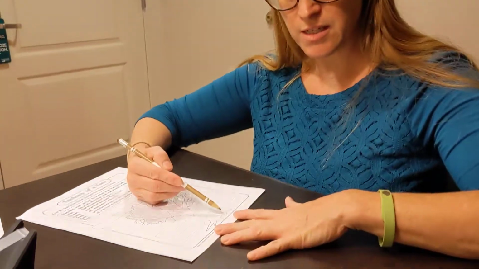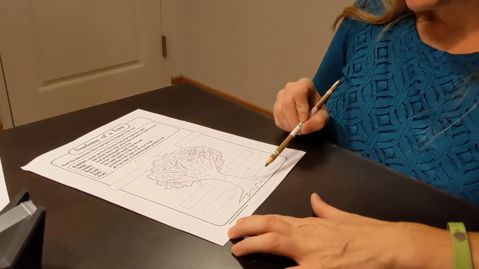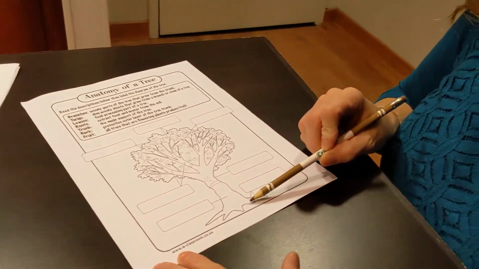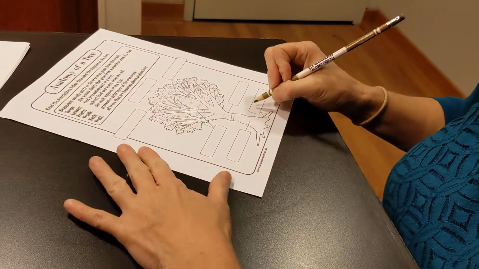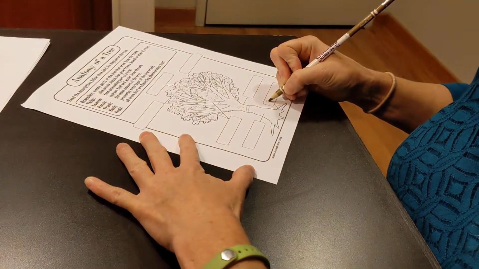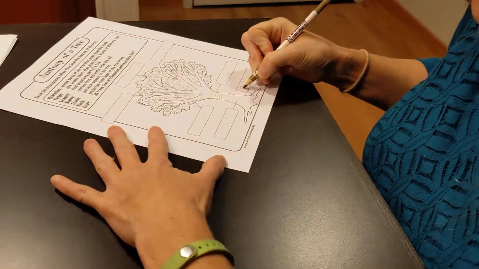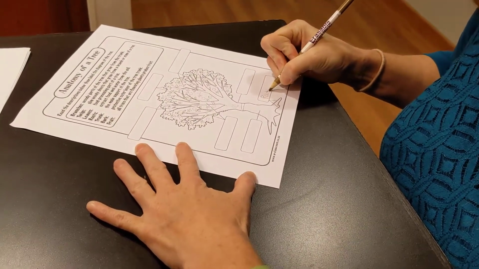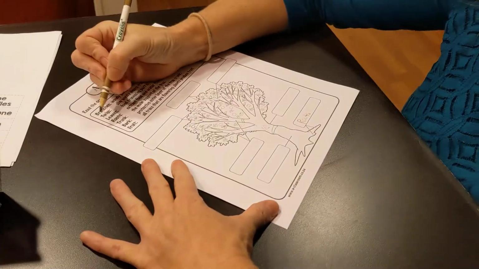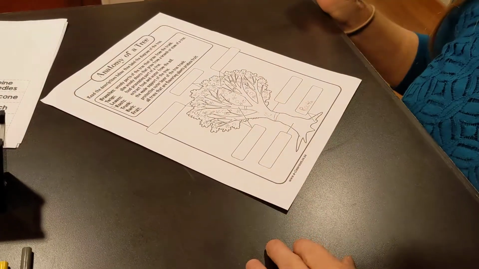So as I look at my anatomy of a tree, I'm going to use what I know of a tree, and I know that down at the bottom of a plant are the roots. So I have a label here that's pointing down here to what look like roots to me. So I'm going to write roots in this square right here. Okay, and then I can check that off of my word bank.